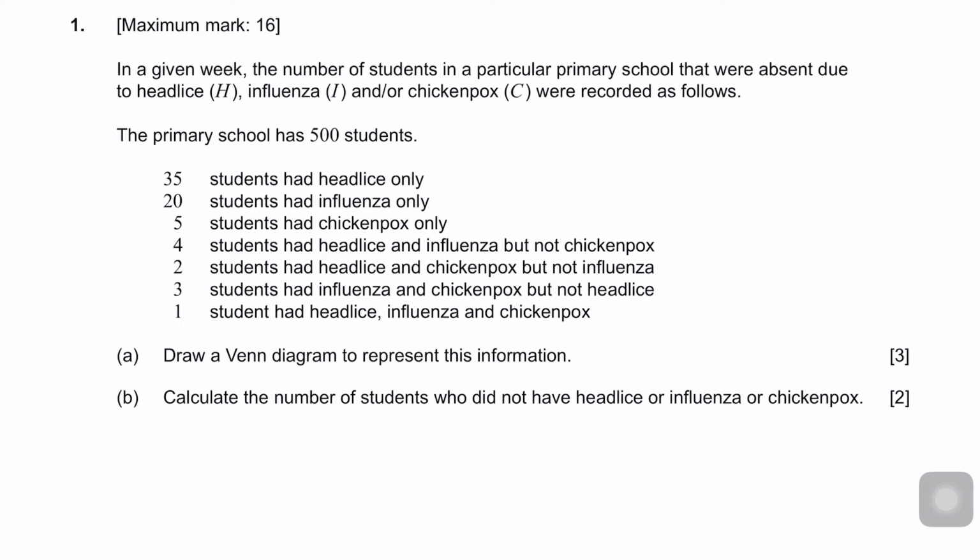When we read this, we just have to be careful of these words, which provide some additional kind of designation. So 35 students had head lice only, 20 students had influenza only, 5 students had chickenpox only, 4 students had head lice and influenza, and we have to be careful as well, but not chickenpox. 2 students had head lice and chickenpox, but not influenza. 3 students had influenza and chickenpox, but not head lice, and 1 student had head lice, influenza, and chickenpox.